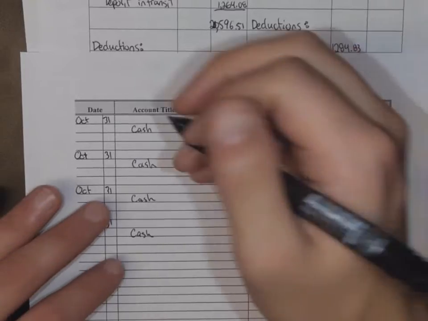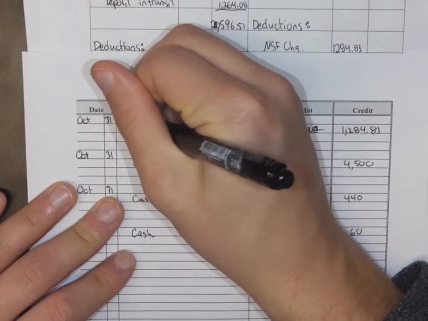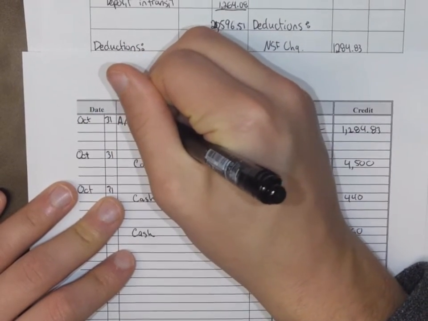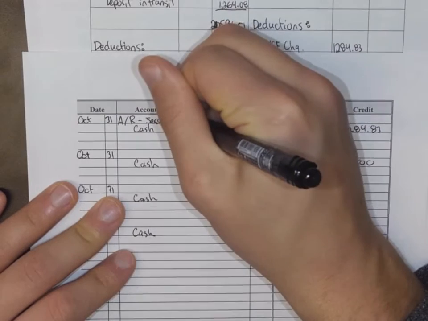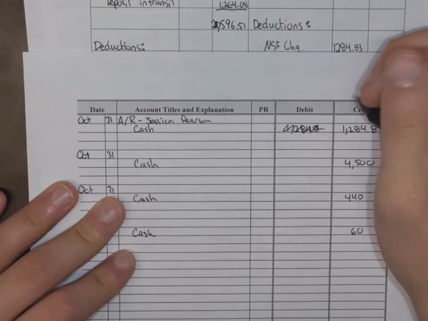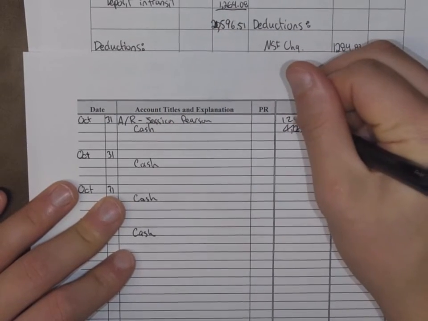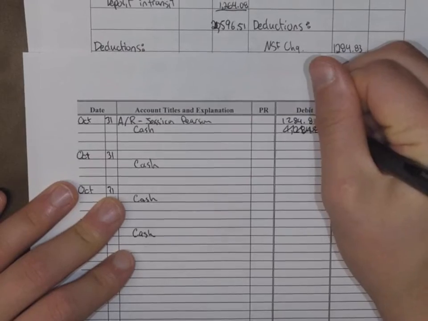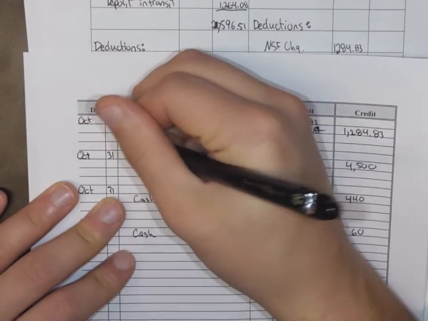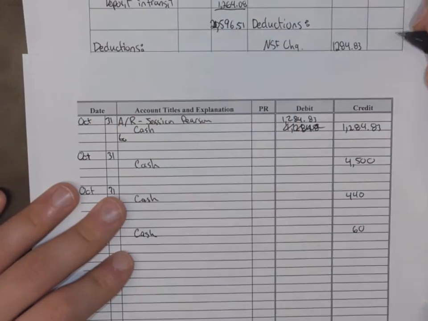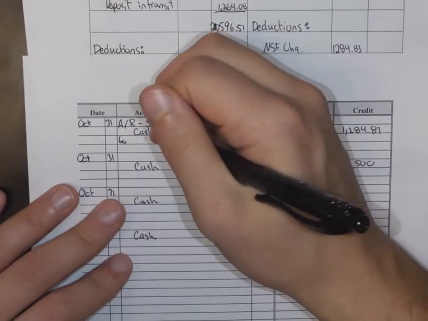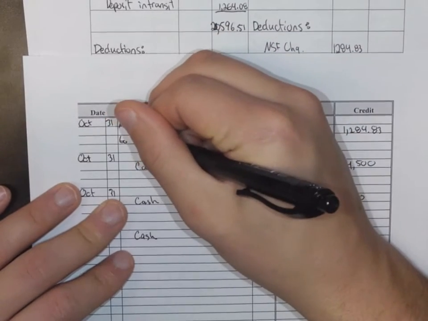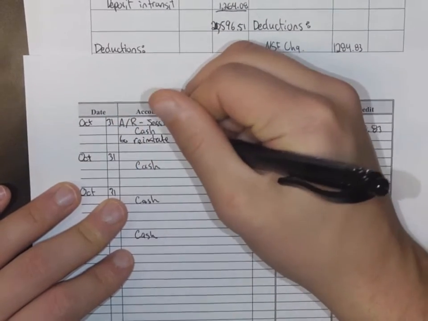Well, now we're just going to reverse it. So we're going to go accounts receivable, Jessica Pearson, for $1284.83 to reinstate customer account.